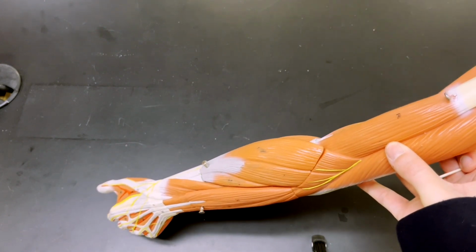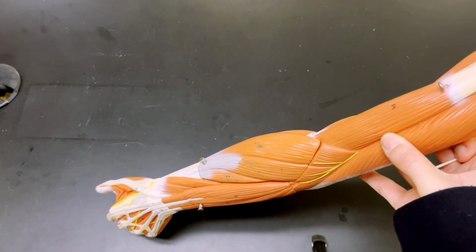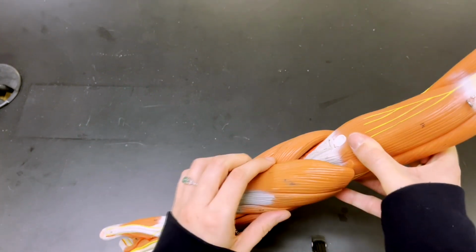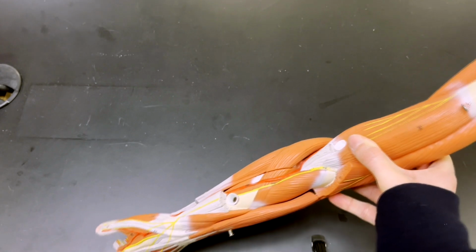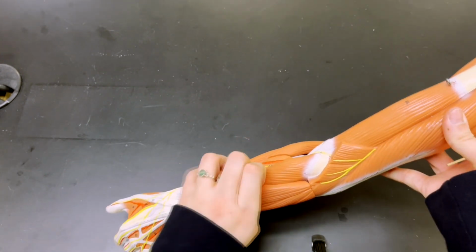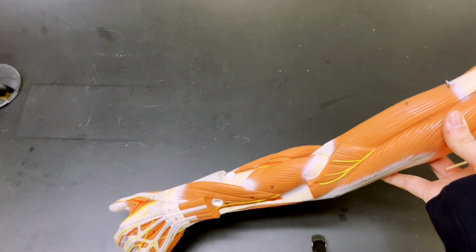All right, so after our brachioradialis, its function is to flex the elbow. Let's go ahead and find our supinator. So we actually have to take this muscle group off to find our supinator, which is going to be right here. And as I'm sure you can guess, our supinator is going to supinate the forearm.